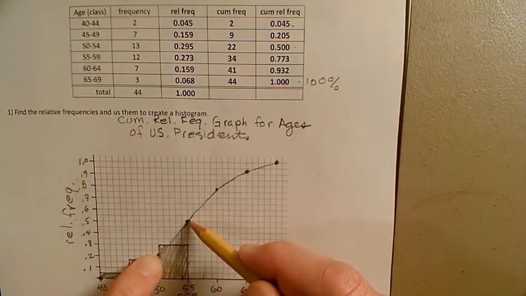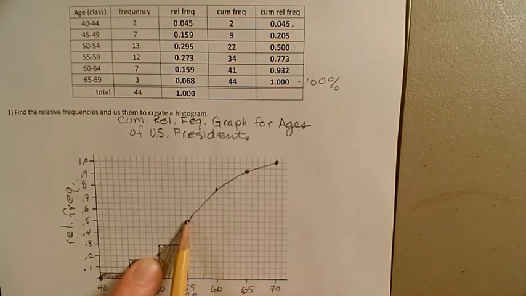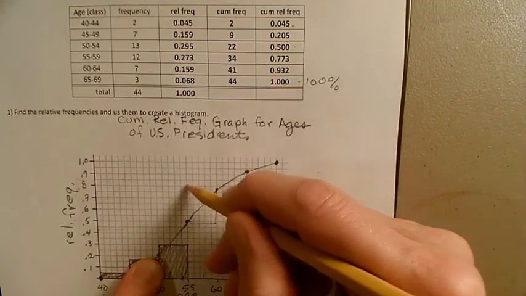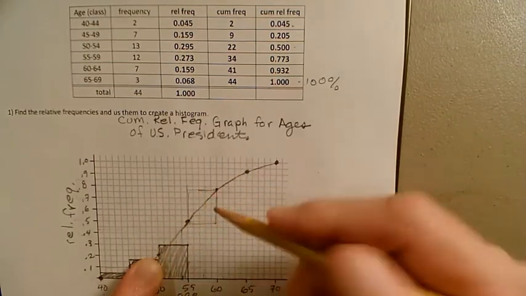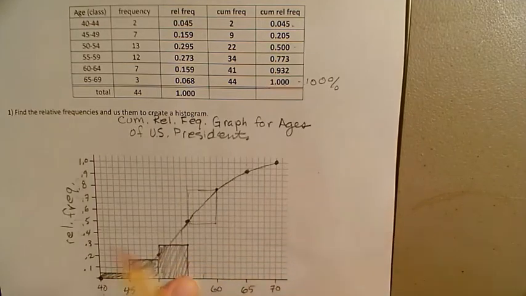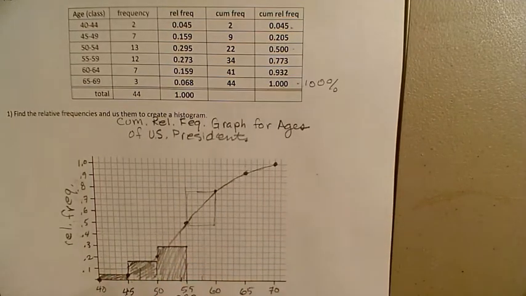So if I made a box between those two dots, and brought it all the way down, that would be the next class width bar for our histogram. You'll see this in the PowerPoint in a second. It does a pretty good job of visualizing that for you.